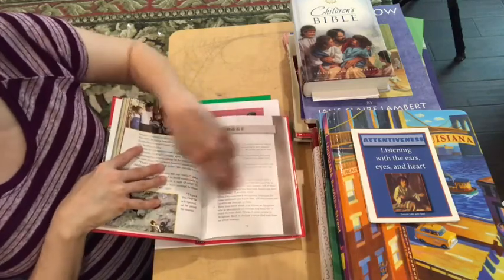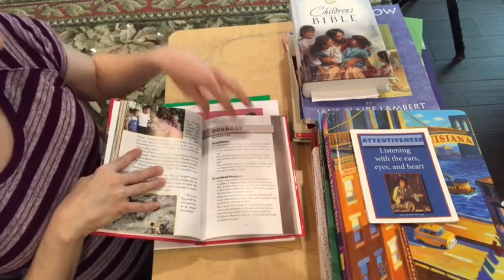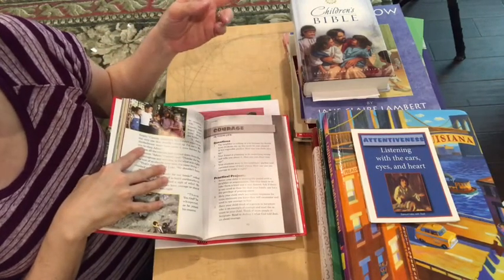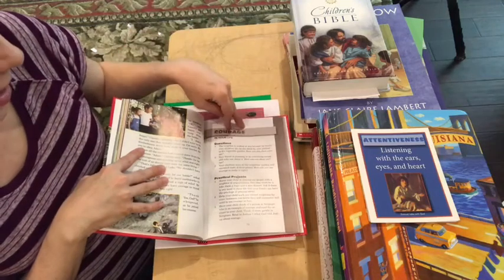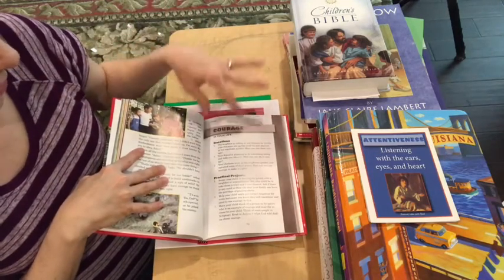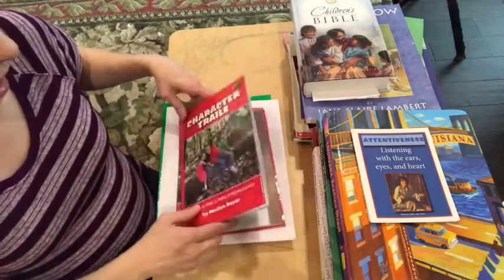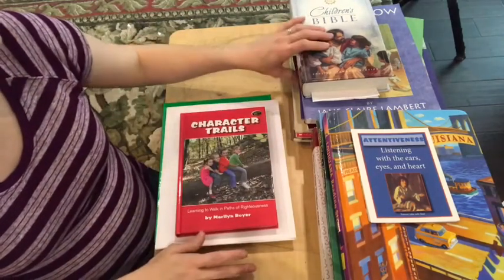It has projects we can do. So we will spend, there's 13 units in here. We will spend 2 weeks on each unit or so, and just fully delve into what these topics mean. You can use the scriptures for copy work, that kind of thing.